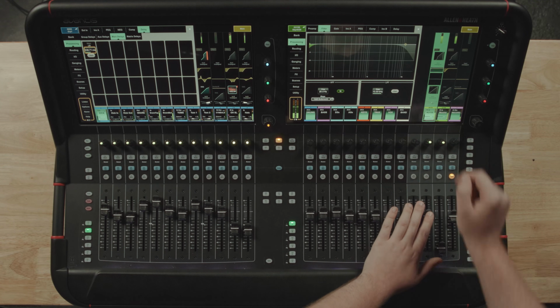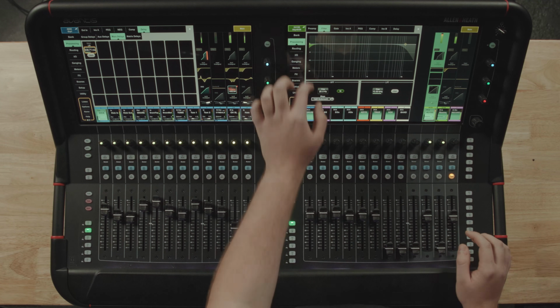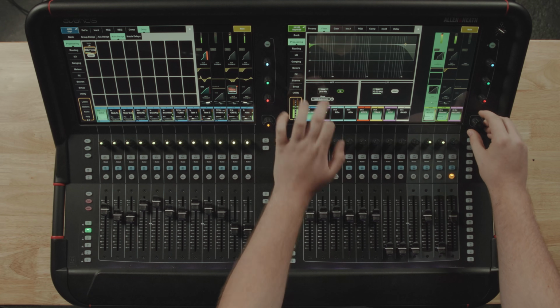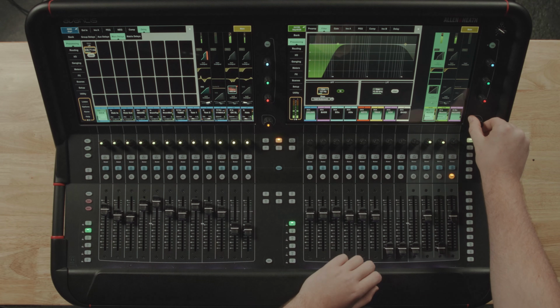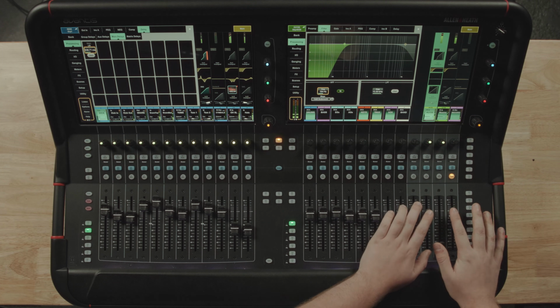So I'm gonna go to our filter here, insert it, and I'm gonna take it to 200 hertz, sounds good. So you can hear that already cleaned up a lot of that low end rumble that we were getting from the room mic originally.